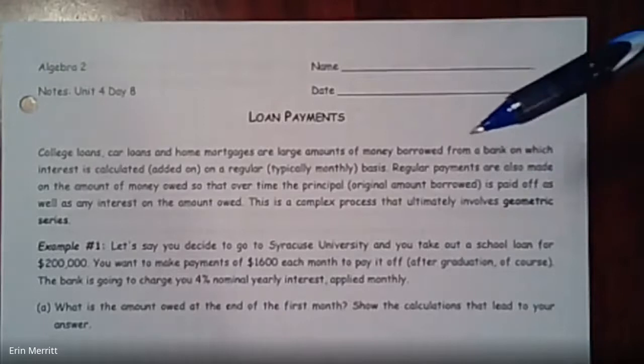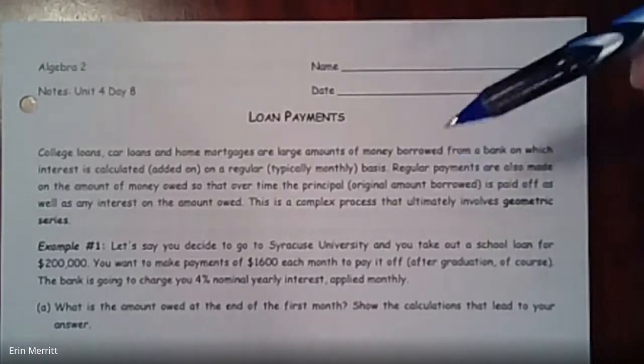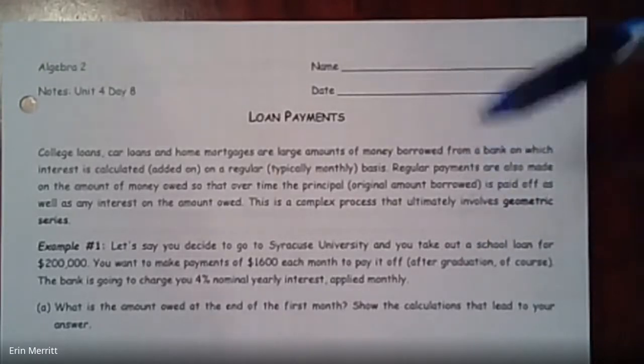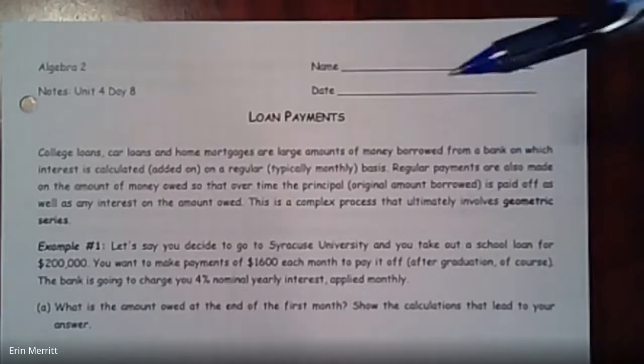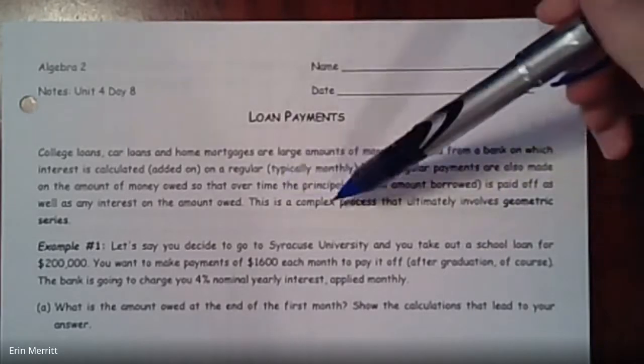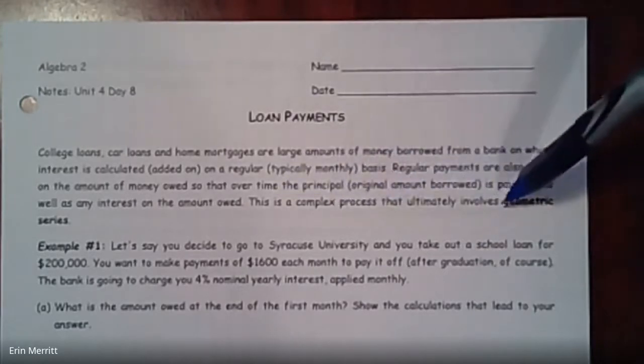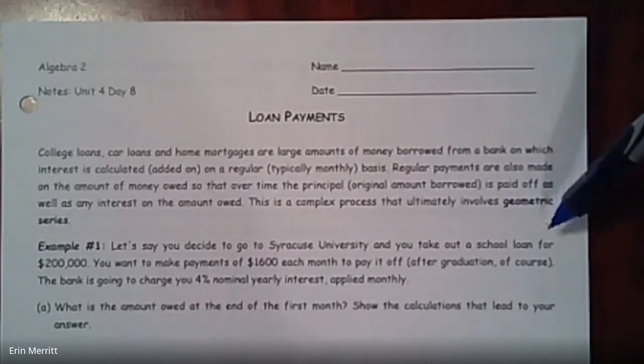So they're going to charge you interest each month, but then you're also going to make payments every month, maybe even twice a month, depending on your loan. It's a really complex process and it ultimately involves geometric series. So that's why it ends up in this unit here, right?